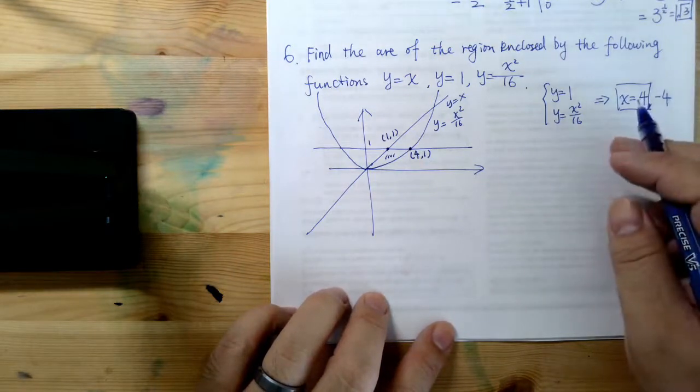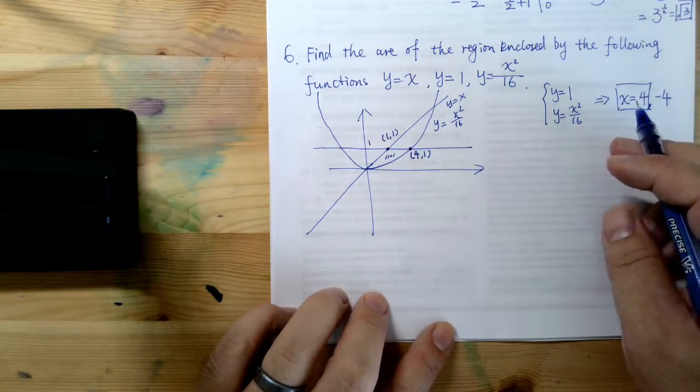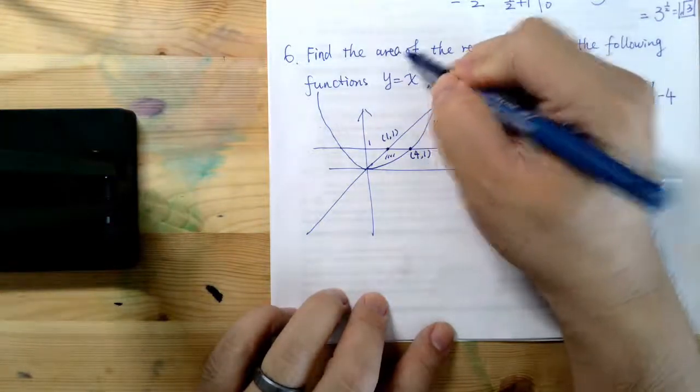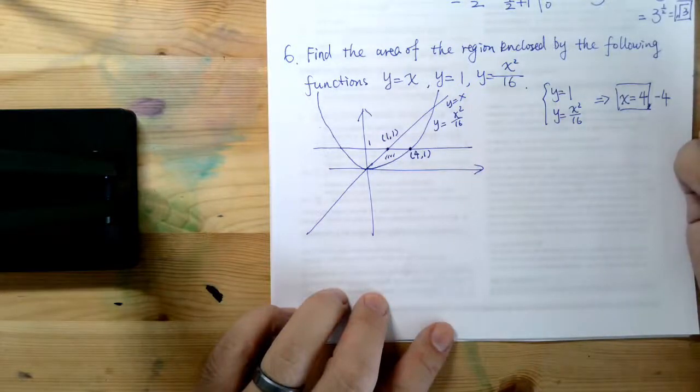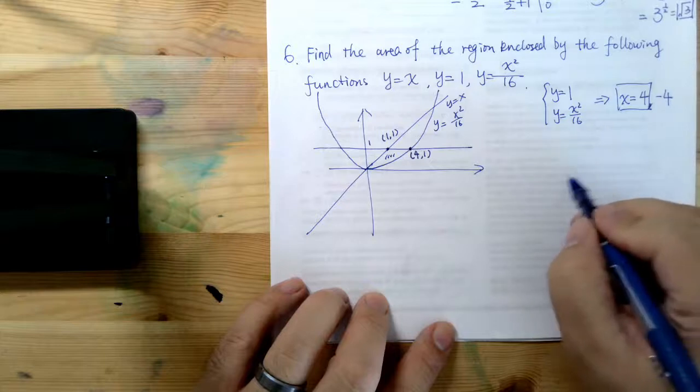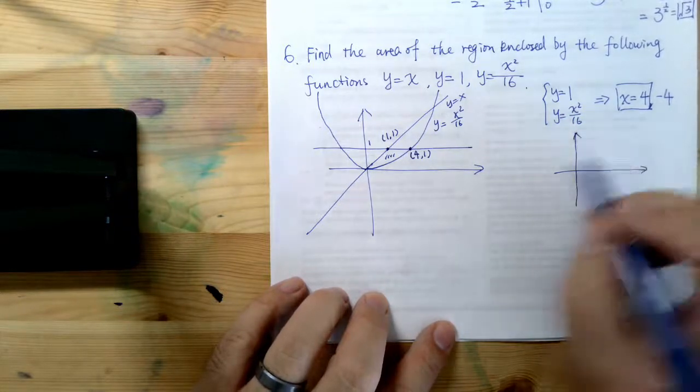That's the pre-setup. We need to figure out the area of this region here. For this problem, we're going to set up our area integral in terms of y instead of x, because let me explain a little bit here.